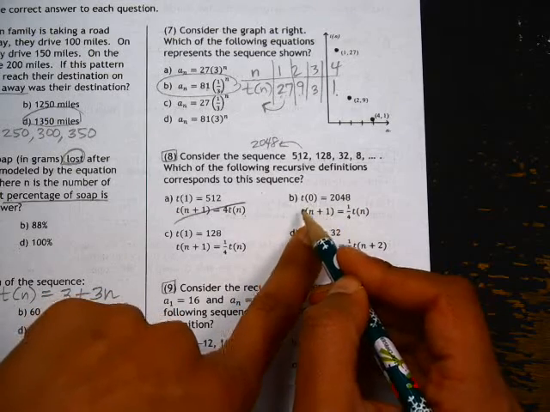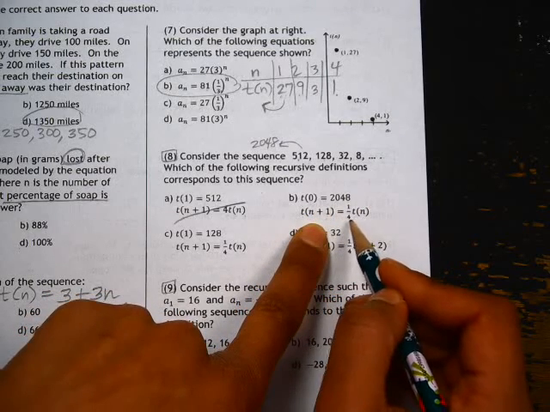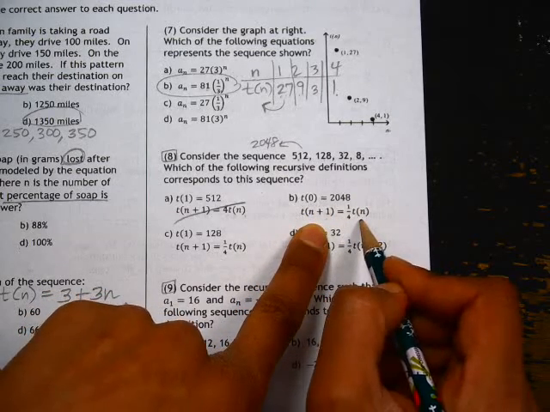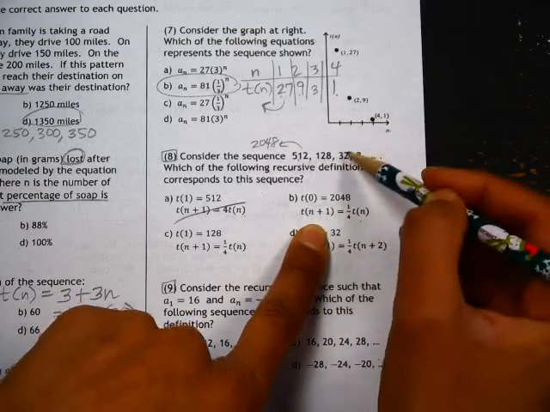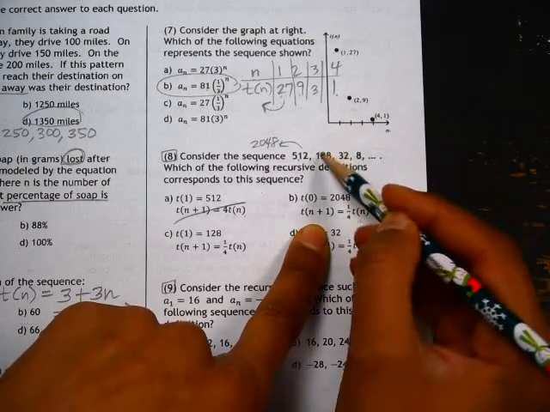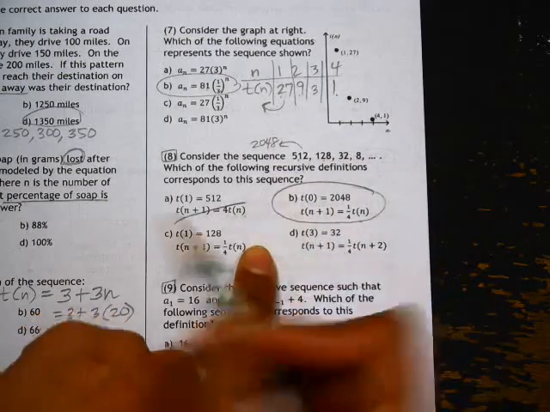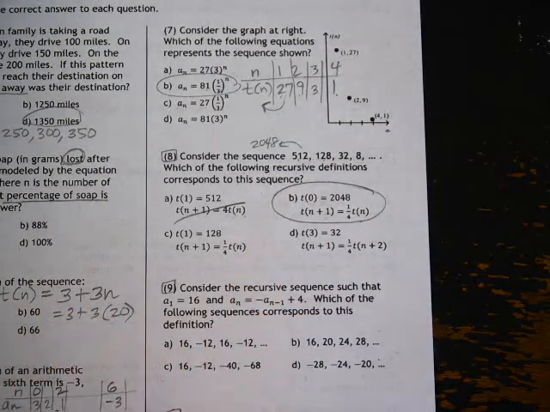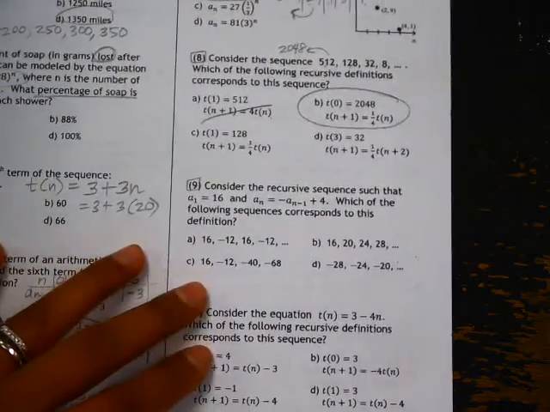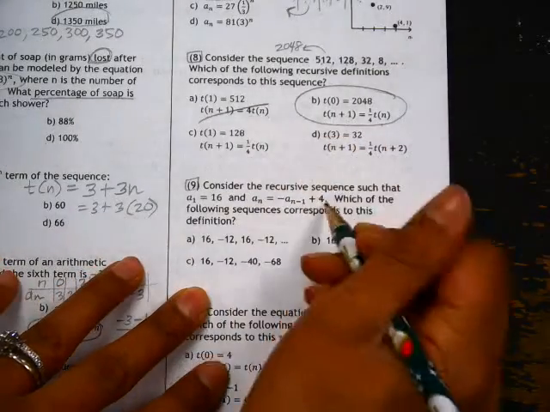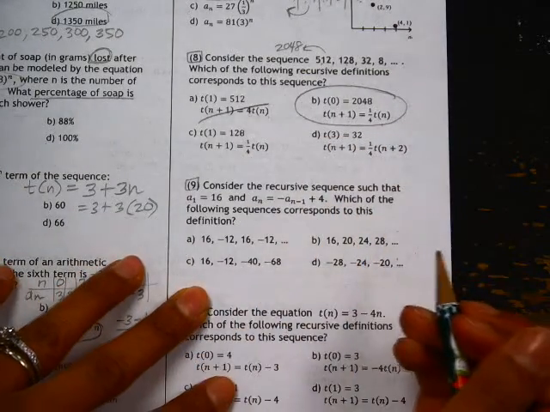This is telling us that the next term is equal to 1/4 of the current term, so in any term here, it is equal to 1/4 of the previous term. So this definition works. On number 9, we're given a recursive definition and we're trying to find the corresponding sequence.